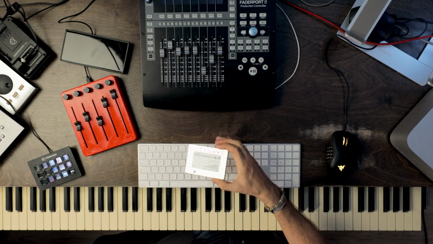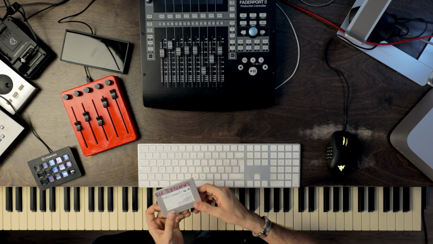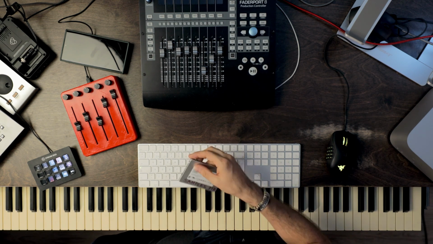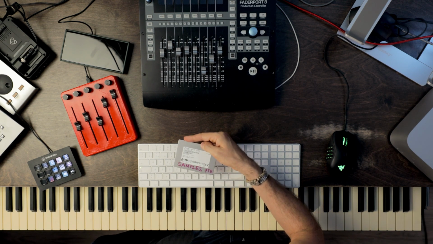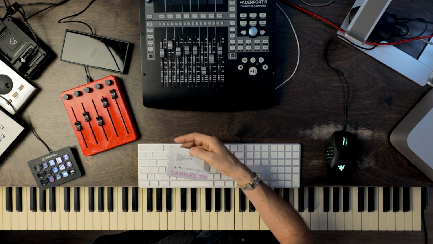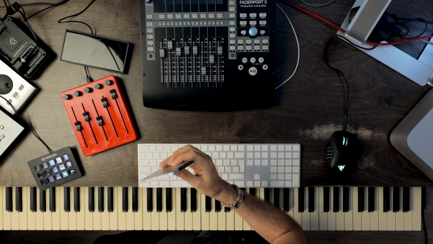This is the hard drive that I was using for samples in my PC. As you can see, I think it says sample 7 TB. So I was using a regular SSD drive with 7 TB. That's what I used. Obviously, I had backups of this.